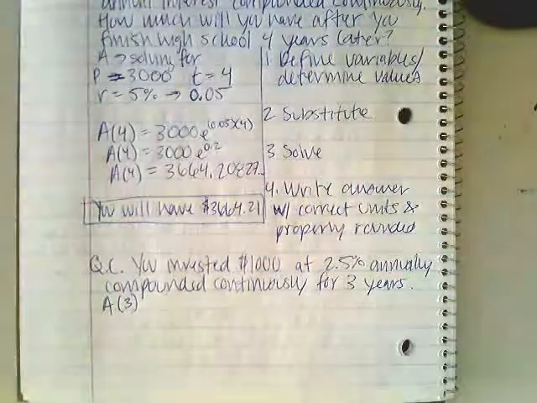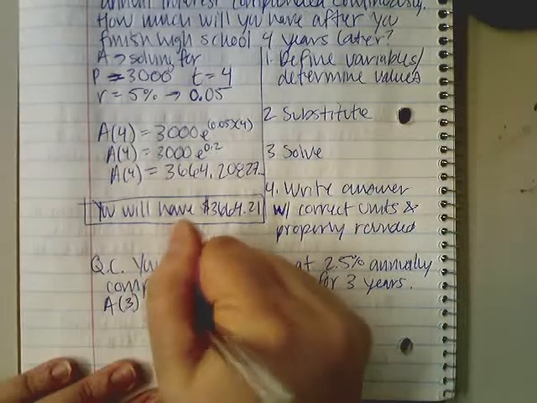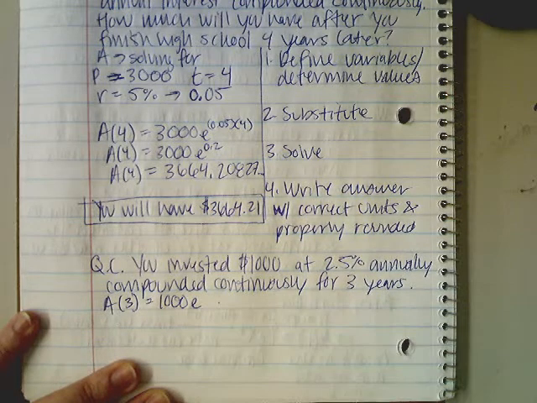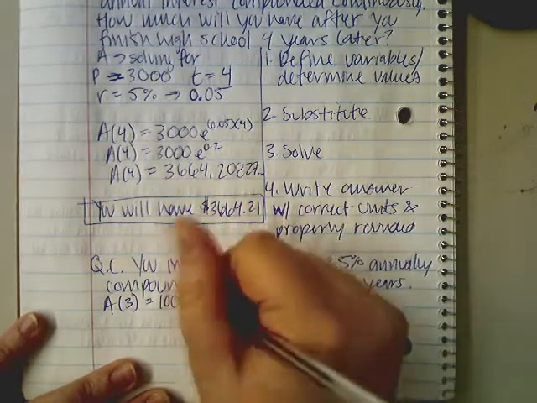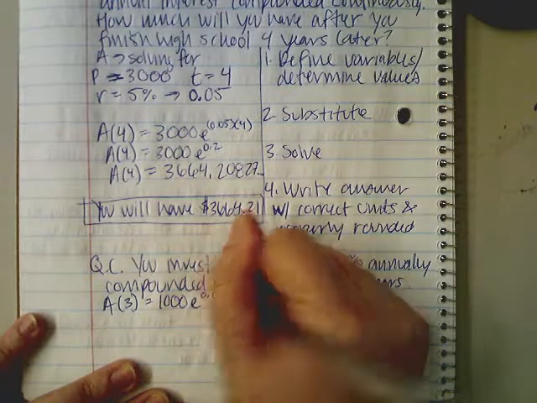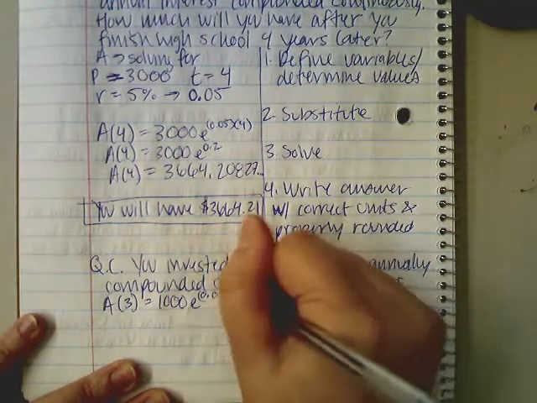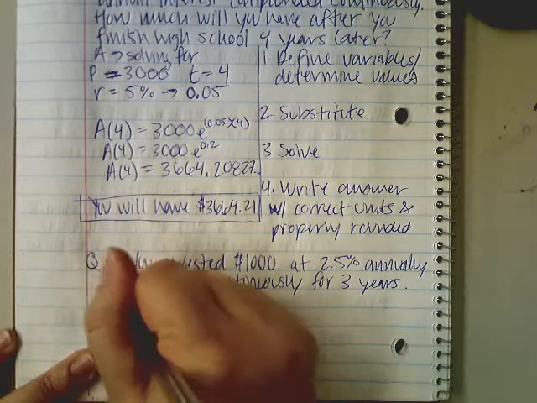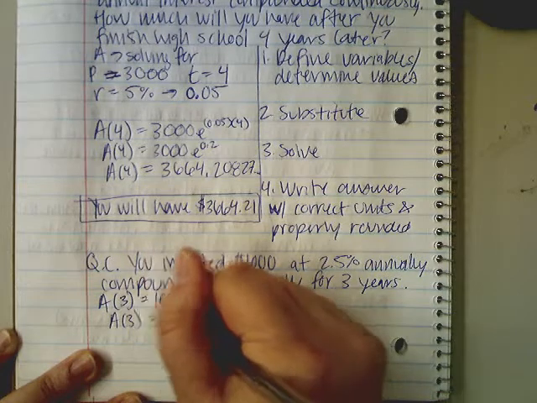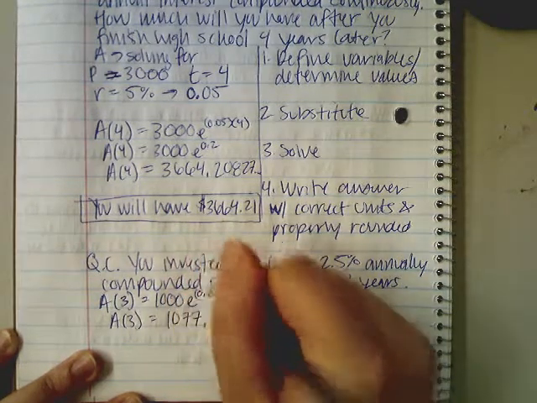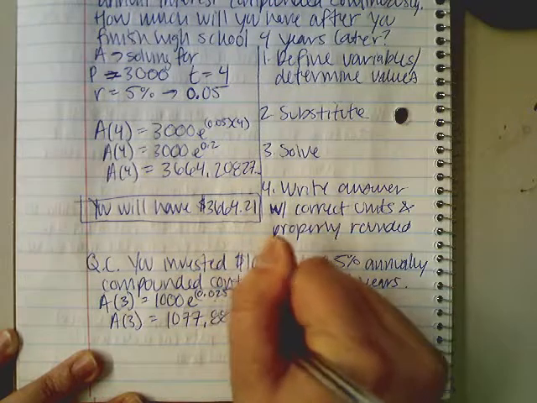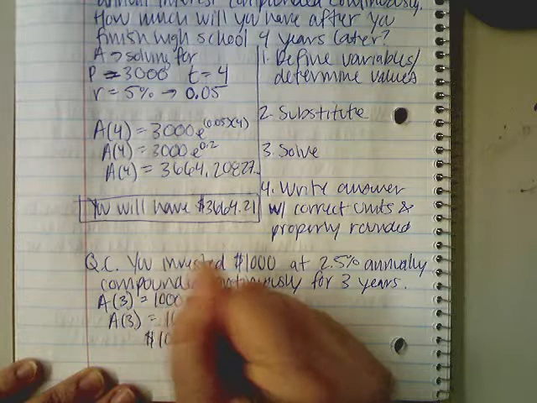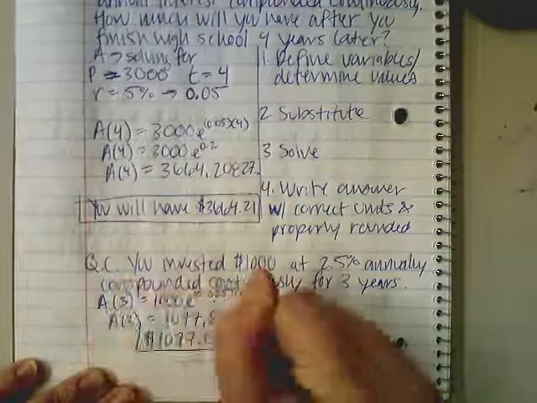So you have A(3) equals 1,000 is my initial amount, so P is 1,000. I'm using e since it's continuously compounded. And then I turn my percent to a decimal, so it becomes 0.025 times 3, my number of years. So then when I plug that all in, I get A(3) equals 1,077.8841, and it continues on. When I round that and write it with my units, I get $1,077.88, and that is my answer.